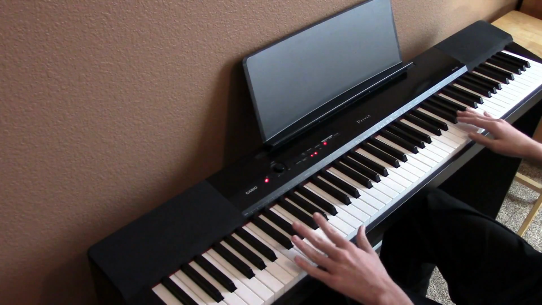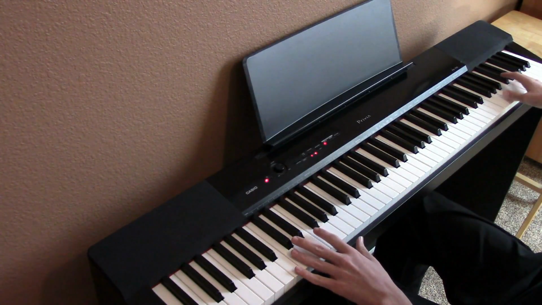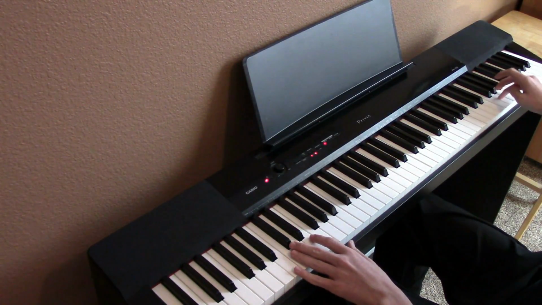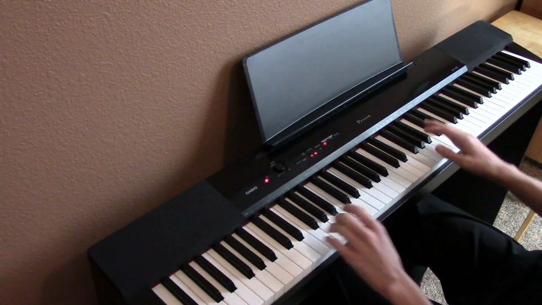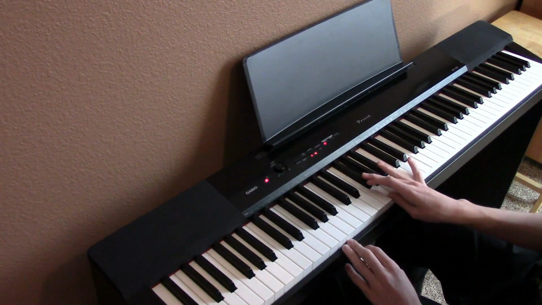So in total, this full section, you're going to play up to this octave. But then once you get here, it'll be a little bit different. So I'll show you that in a second. So in total, this whole section should sound like this.